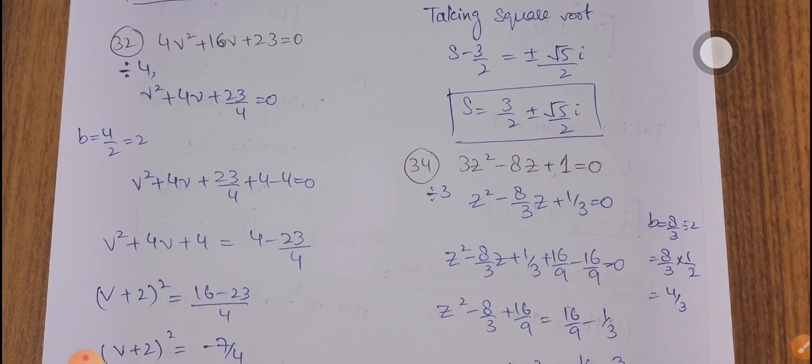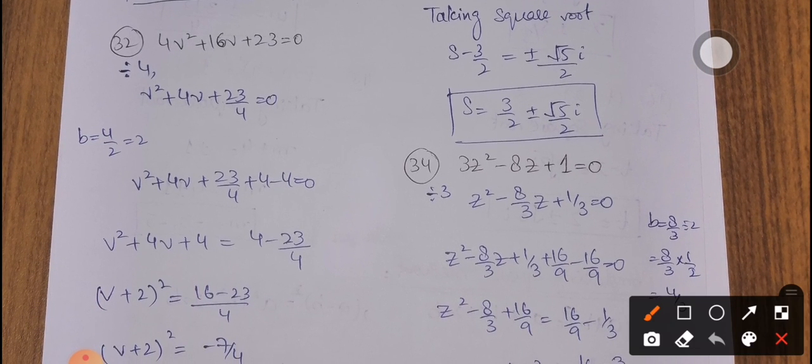Then we have question number 32, 4v square plus 16v plus 23 is equal to 0. Clearly the coefficient of v square is not 1, and we can make it 1 by dividing the whole equation by 4. So v square plus 4v plus 23 by 4. And then for the value of b, we will divide the coefficient of v by 2, which is 2, and we will add and subtract the square of 2, that is 4, in the equation.